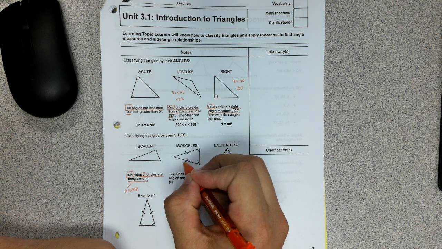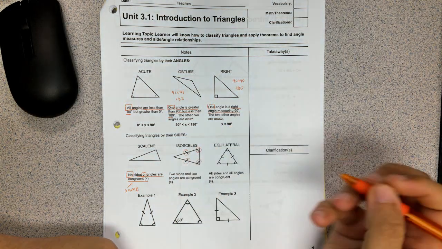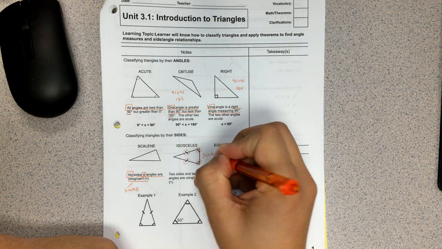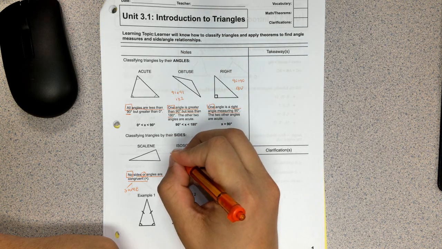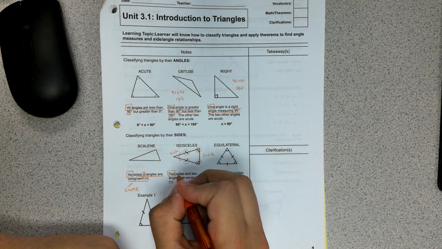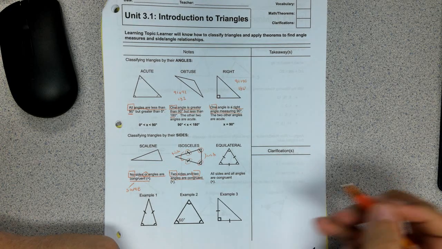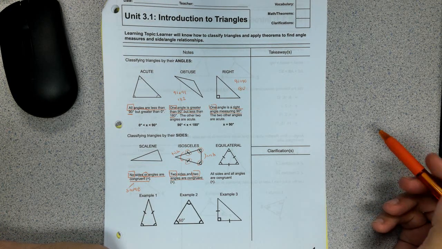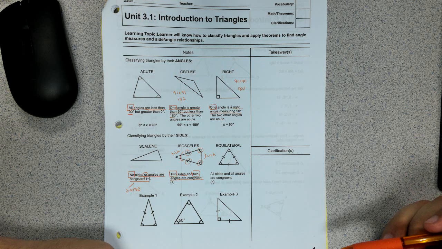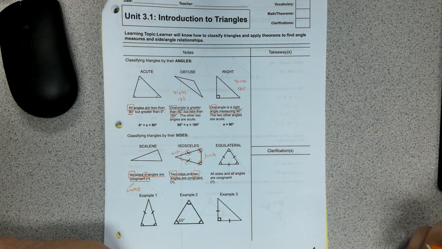Okay. We also have isosceles. With isosceles, we are utilizing our tick marks and our arc marks in order to show congruency. But more importantly, an isosceles triangle has two sides and two angles that are congruent. So it's important that we know that isosceles is two. And then lastly, we have equilateral, or equiangular.